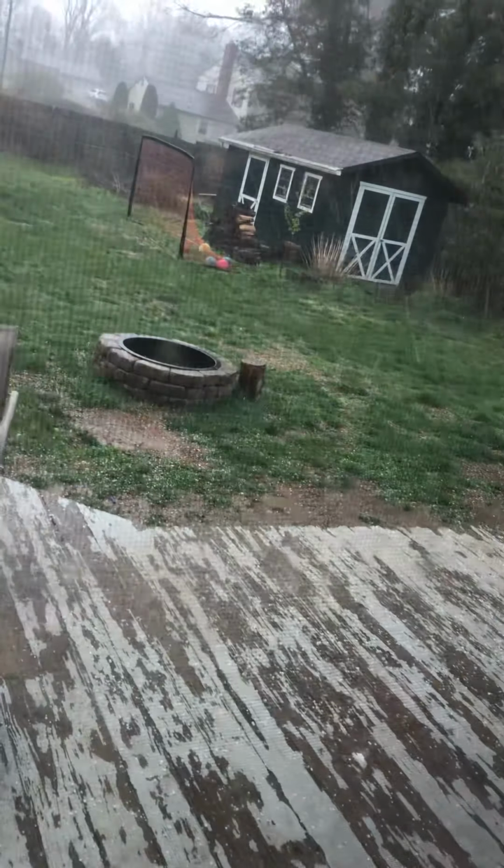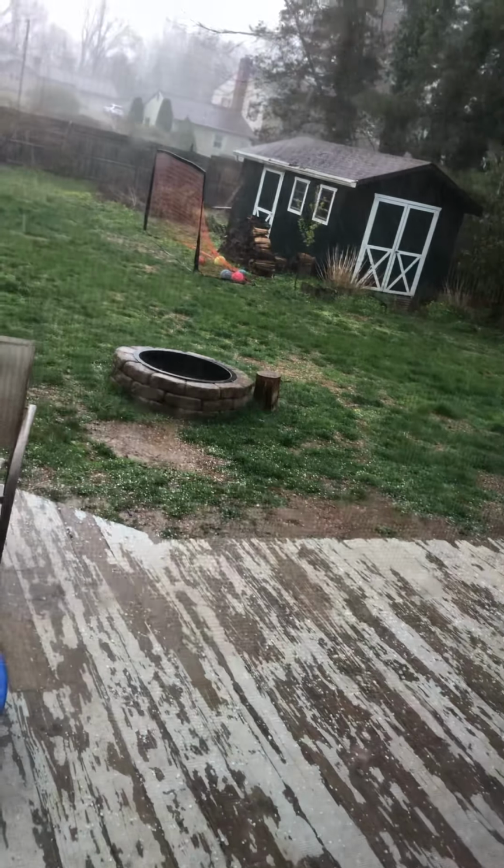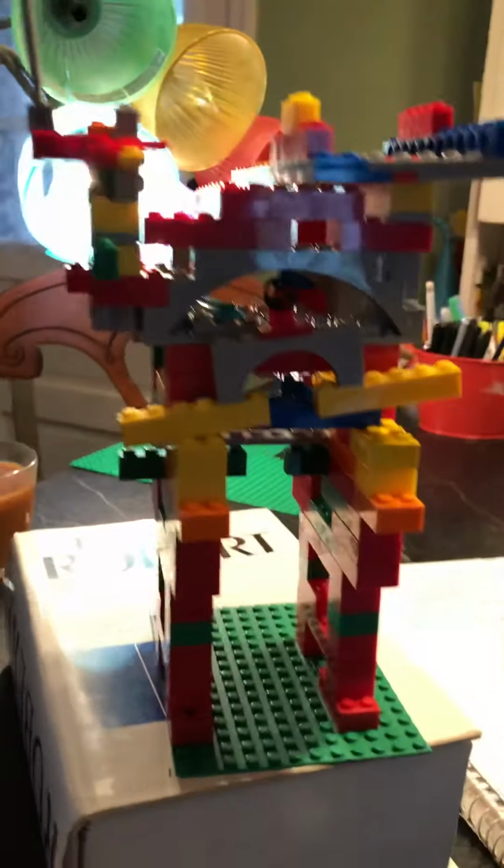Right now it's hailing outside. I don't know if you can see it. So it's a very ominous way to introduce inner product. This is also the mechanism that I had helped build in order to provide support for my camera.